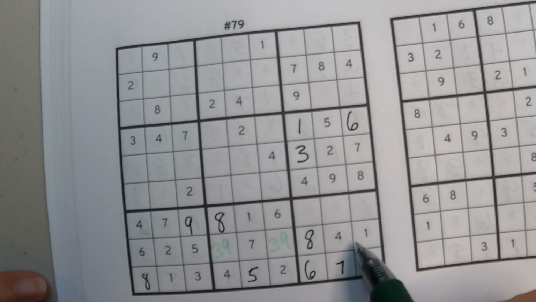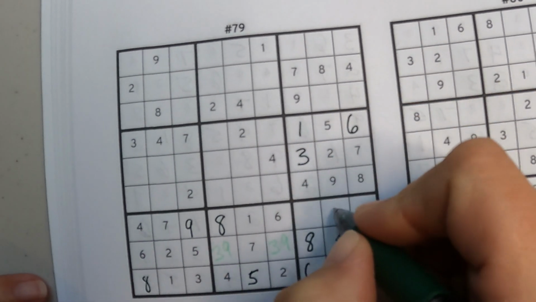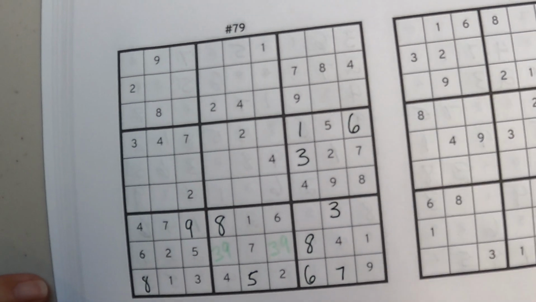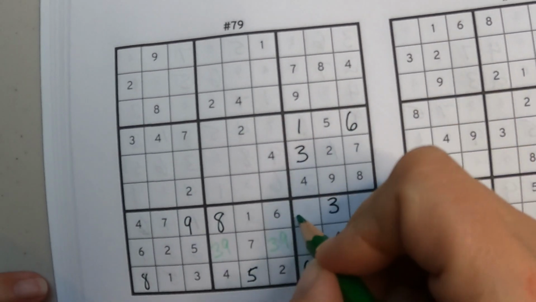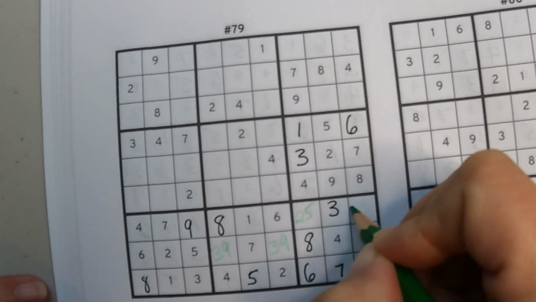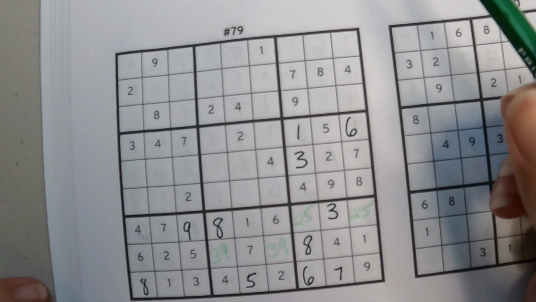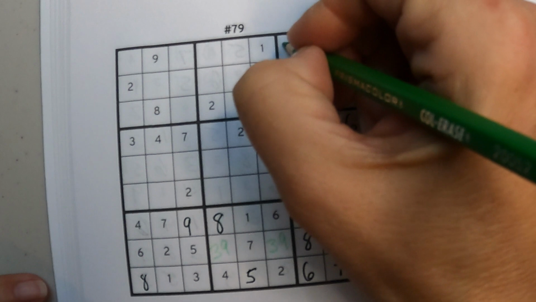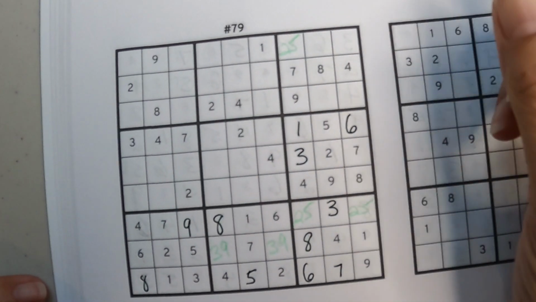For this box then, we're missing a 2, 3, and 5. We've got a 2 and a 5 here, so this is our 3. I don't see any other help. So 2, 5. And that means that this is also 2, 5.